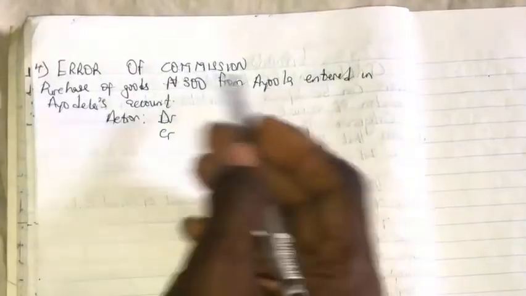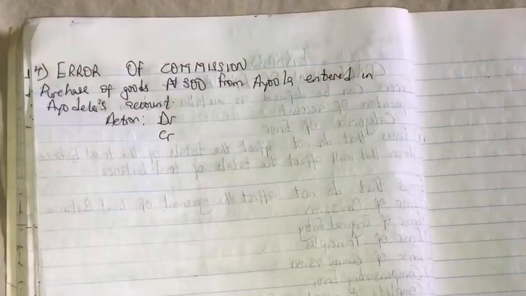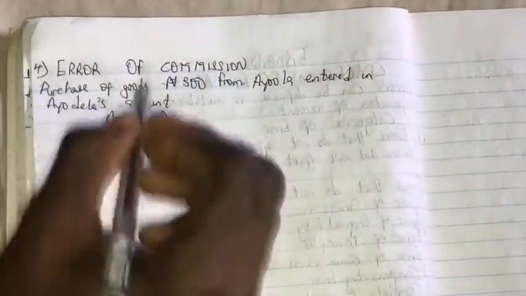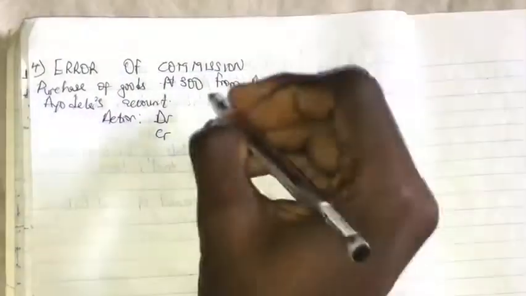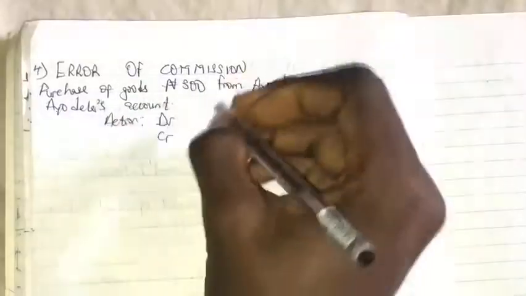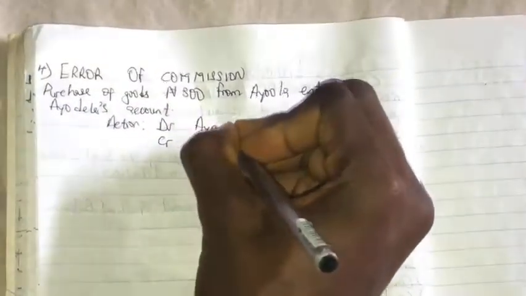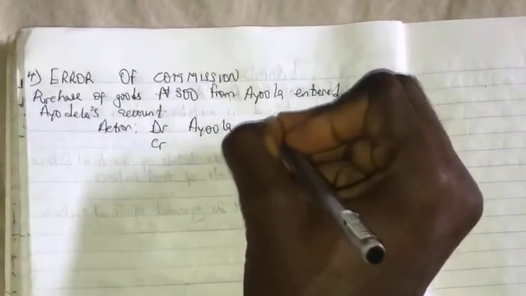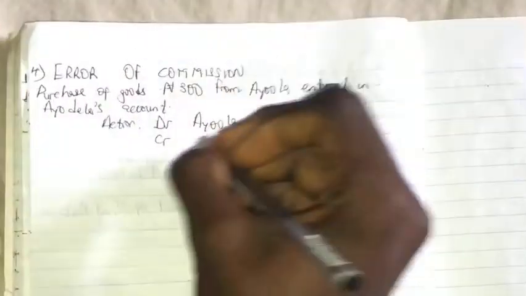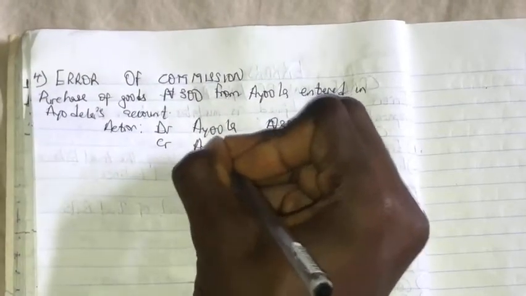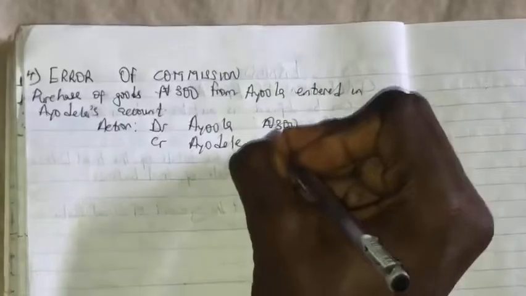We are left with Ayola and Ayodele because we must have debited purchases account somewhere else. So Ayola is the one that is supposed to receive before it entered the Ayodele account. So we have to debit Ayola by 300 naira. Then you credit Ayodele by the same amount.